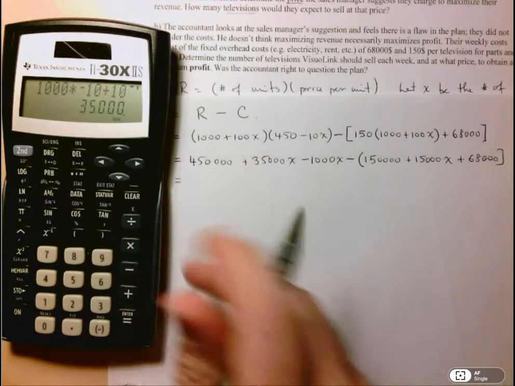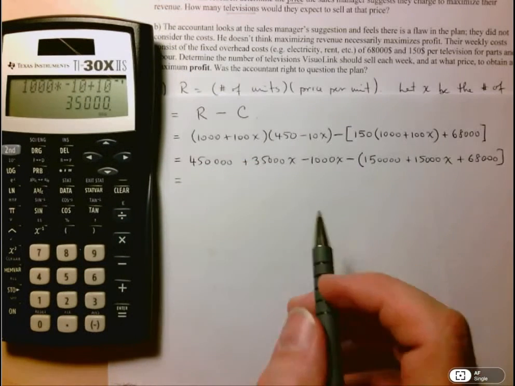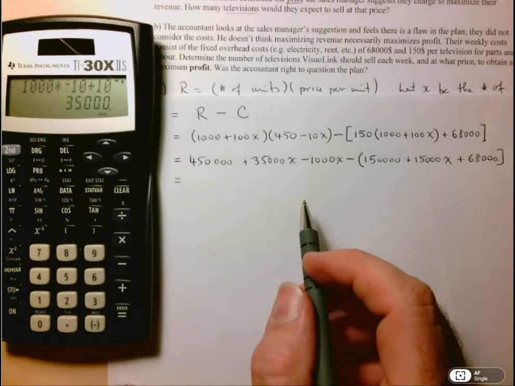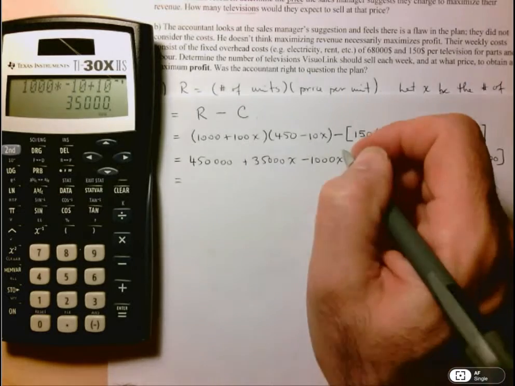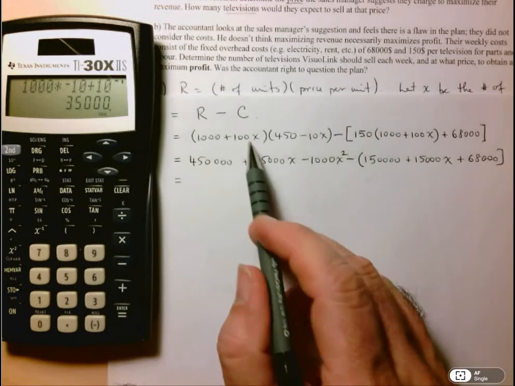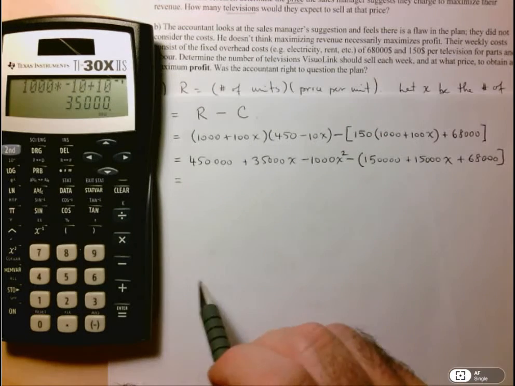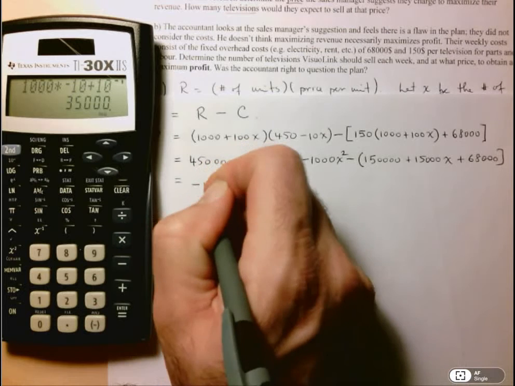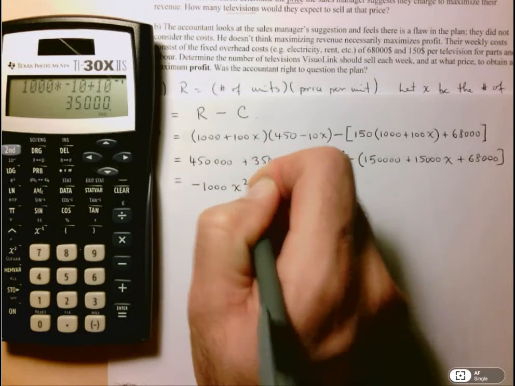Okay, and let's see if we can simplify this all at once. So the only squared term we have, sorry, this should have been 1000x squared. Okay, so here we've got negative 1000x squared.